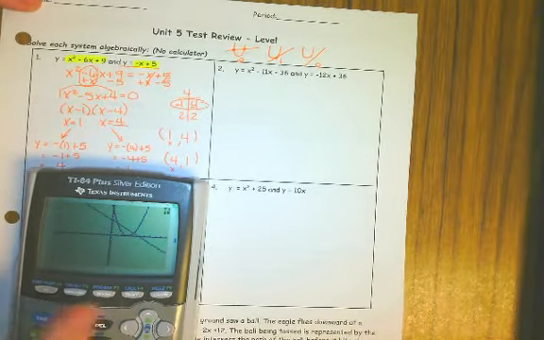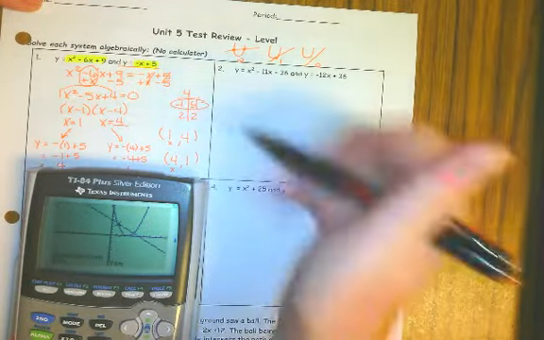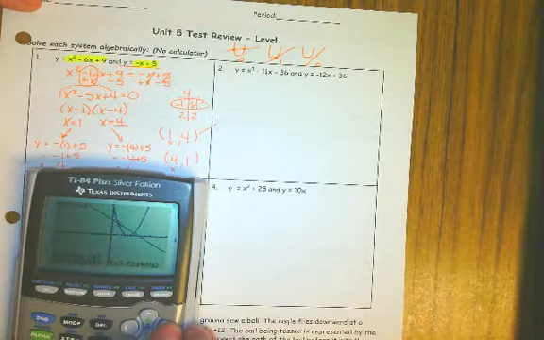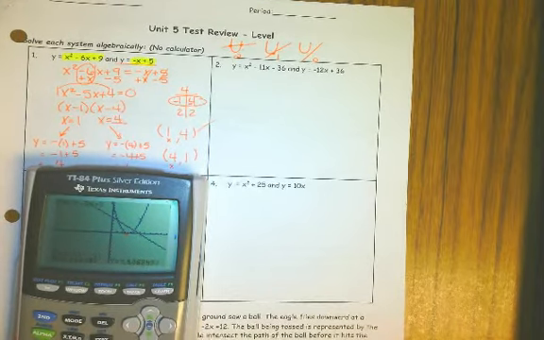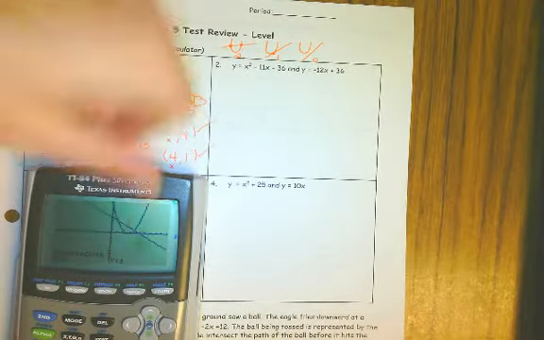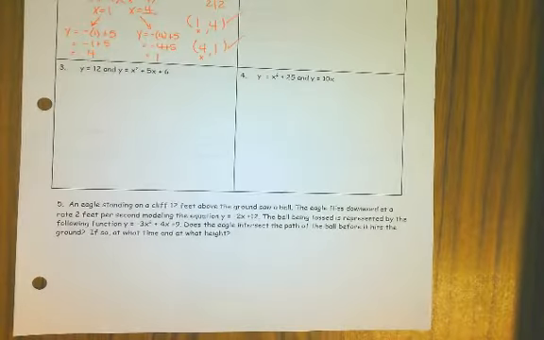So now I'm going to do second, trace, intersect, enter, and there's one of the answers, 1, 4. So that one checked out. That was good. And then I'm going to do second, trace, intersect again. I'm going to move the cursor to the other side of the vertex. And if I keep on hitting enter, I find the other intersection, 4, 1. So use this example to now help you with the rest of that section. So set them equal to each other.